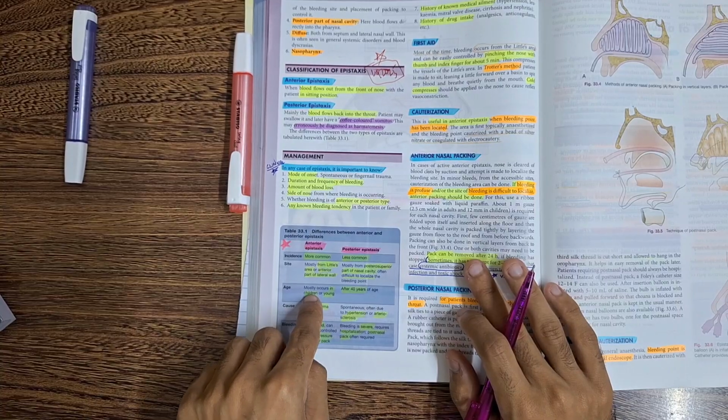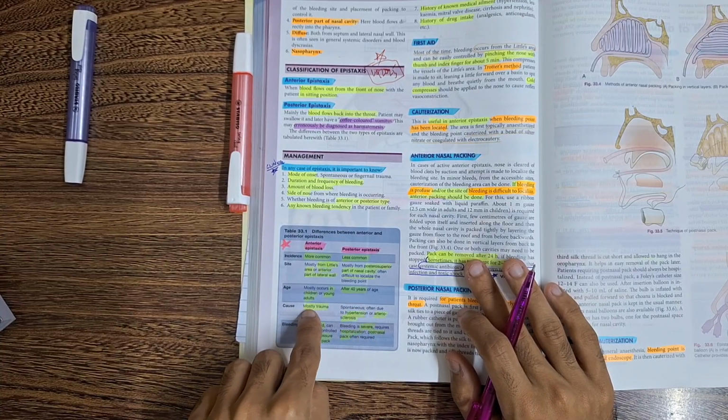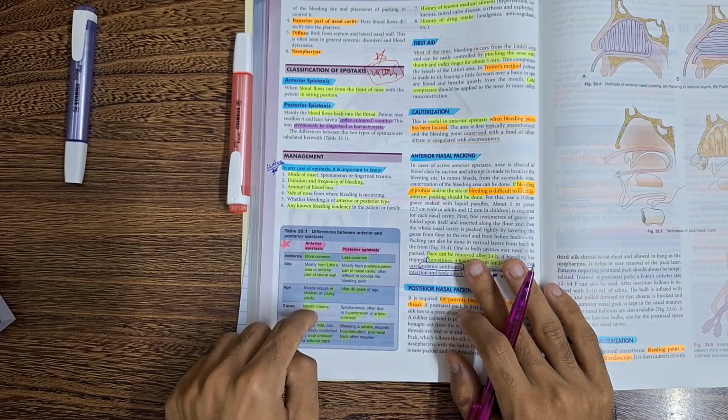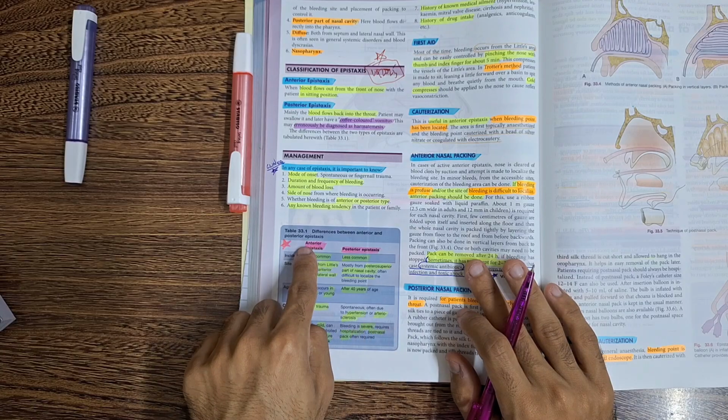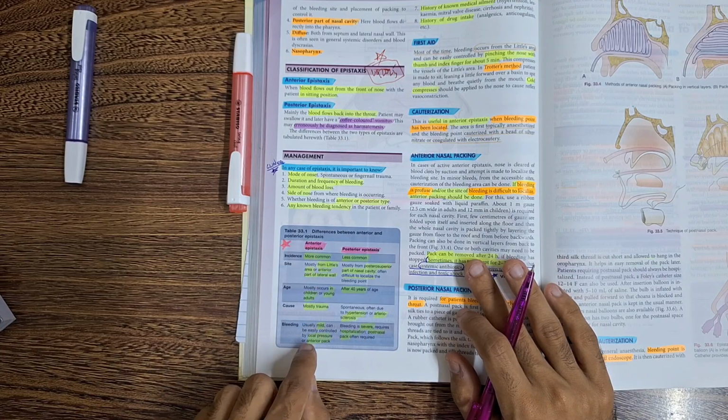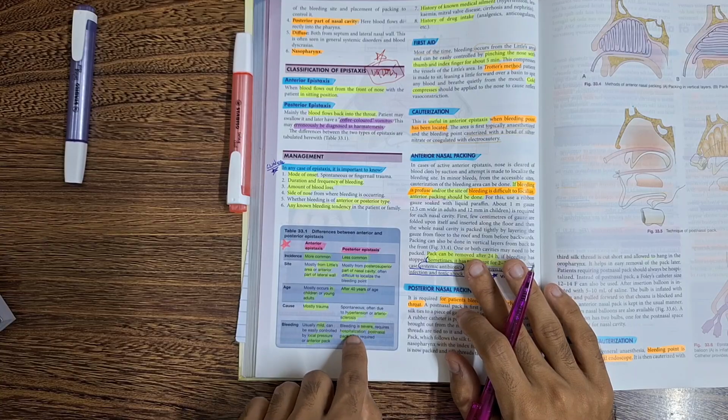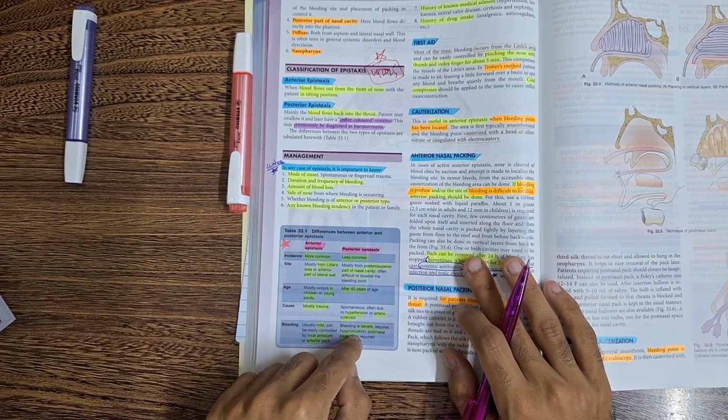Age is in children, age is after 40 years. It is mostly trauma, and nose picking is the most common cause of anterior epistaxis, right, in children. And in posterior epistaxis, the cause is hypertension or arteriosclerosis. In anterior epistaxis, the bleeding is mild and can be easily controlled by local pressure or anterior pack. But here, it is severe and hospitalization and postnasal pack is required, right?